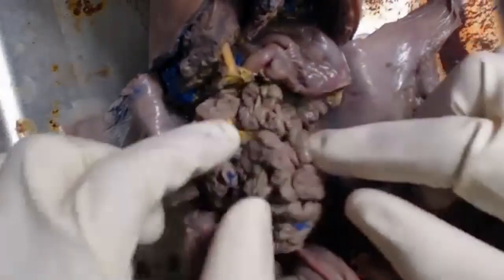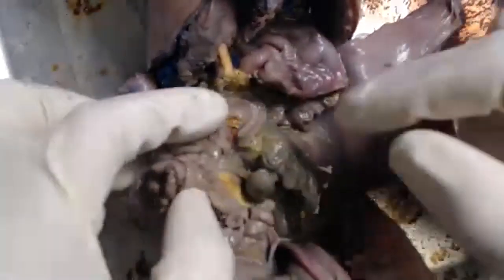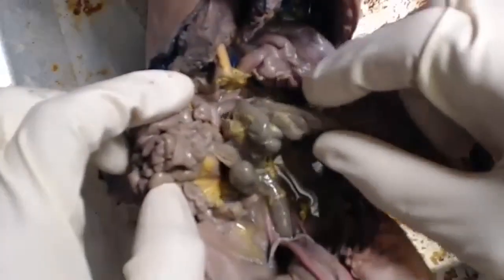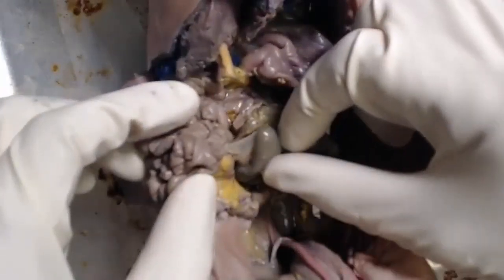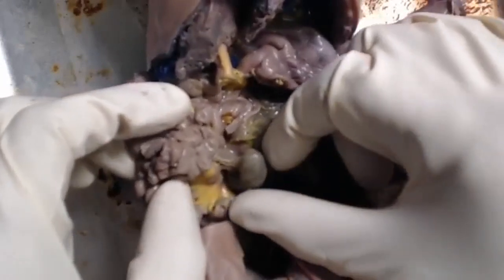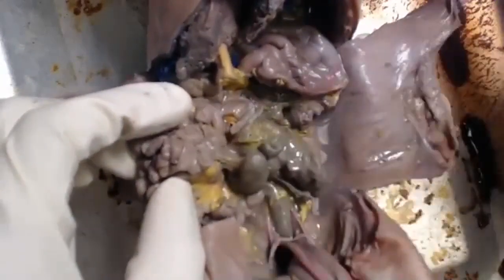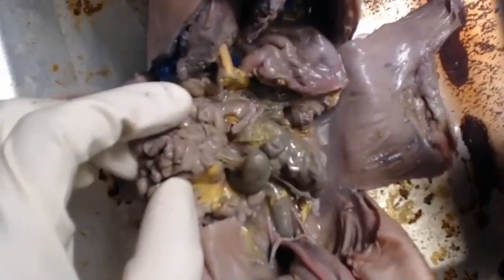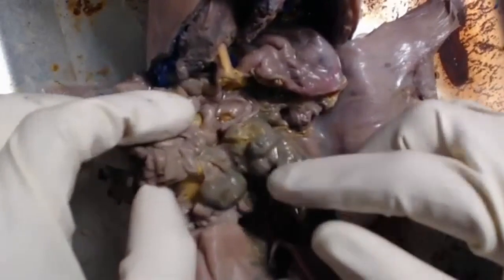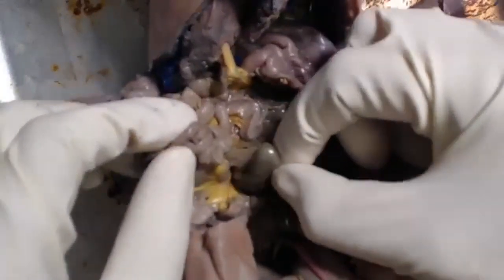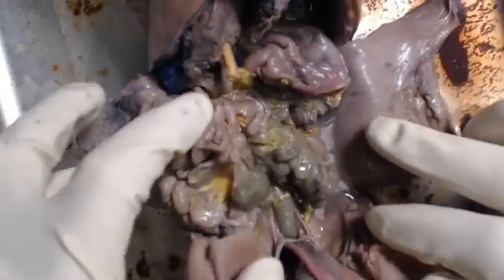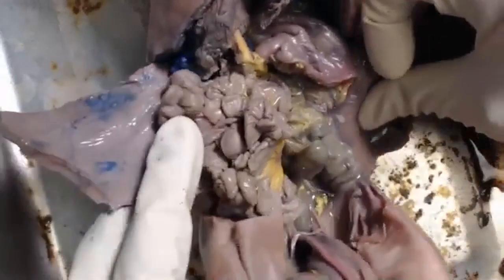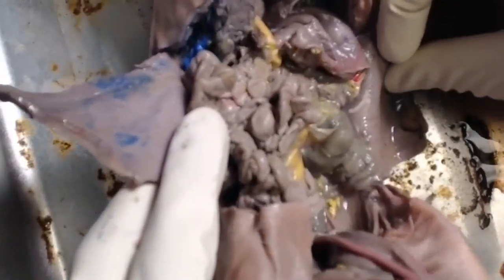So take your time again with the small intestine, and the large intestine behind it. Sometimes you might have to search to find that blind pouch of the cecum. I got lucky and mine was just sticking out. If you've got a little excess fluid too, don't be afraid to dump it out into your dissection tray.